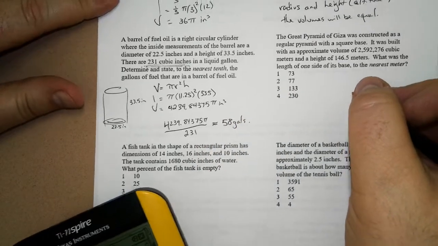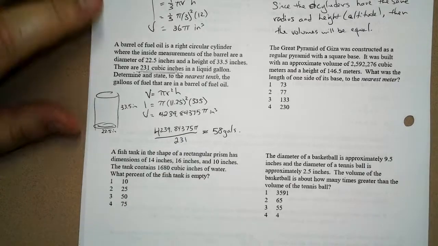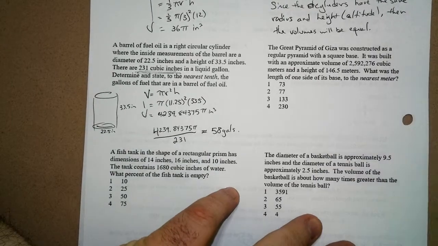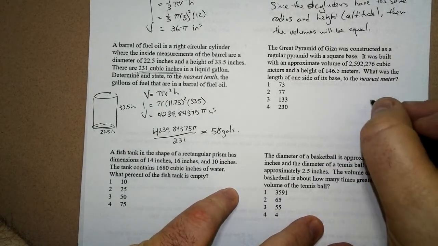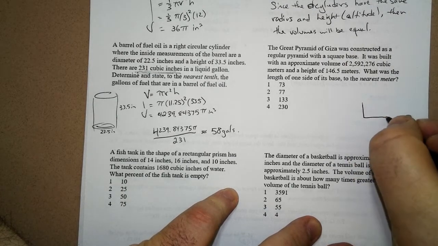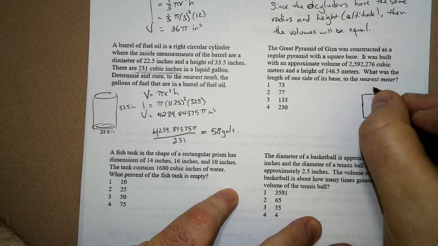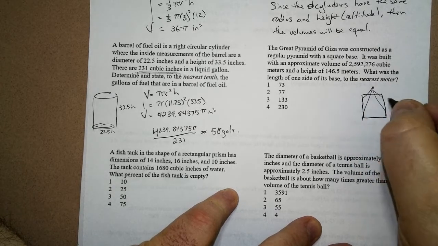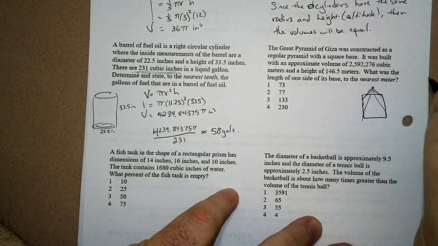And that's it. The Great Pyramid of Giza was constructed as a regular pyramid with a square base. Regular just means that all the sides are the same on the base. It doesn't have to be a square, right? It could be an equilateral triangle, whatever. In this case, it is a square. Put a dot over the top, connect it to the corners. There's your pyramid. Terribly drawn, but there you go.